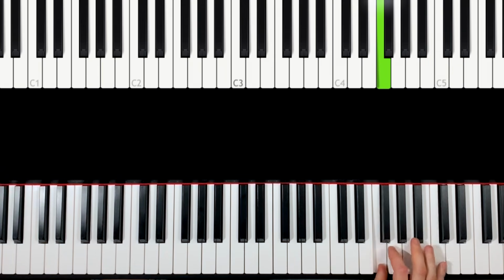And when you did this, bring both practice parts together. 1 and 2 and 3, 2, 5, 1. Again, slower. 1 and 2 and 3, 2, 5, 1.